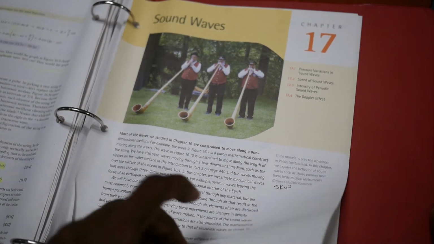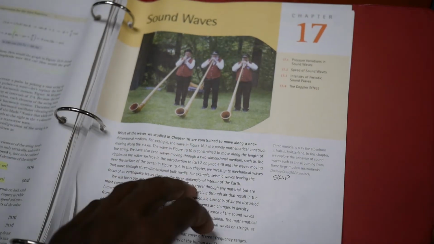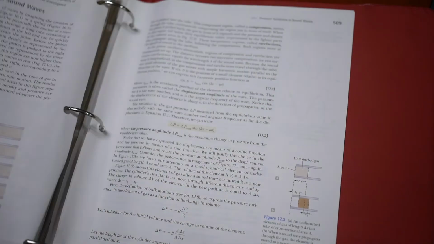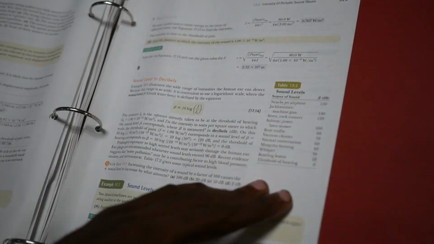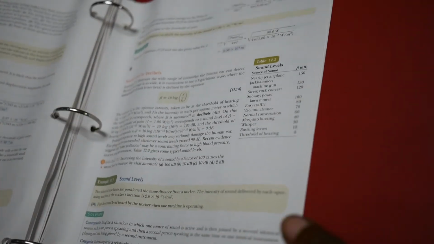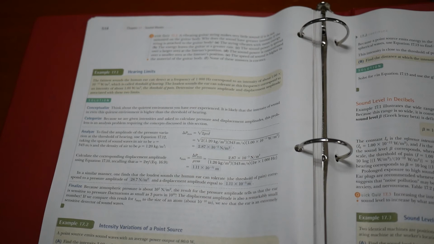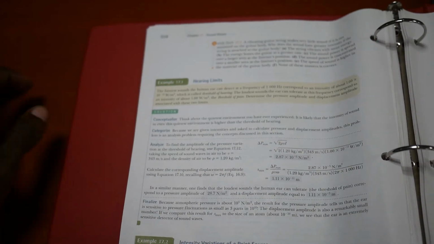This was a very specific topic, sound waves. I said we will skip all the long discussions and focus on the examples. Let's focus on the examples. You guys please do go back over these questions.